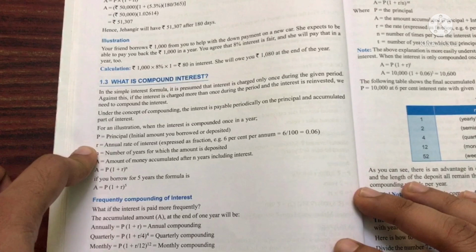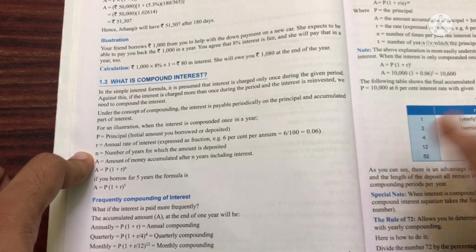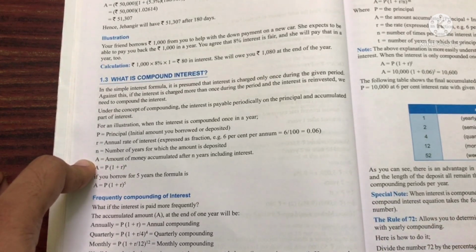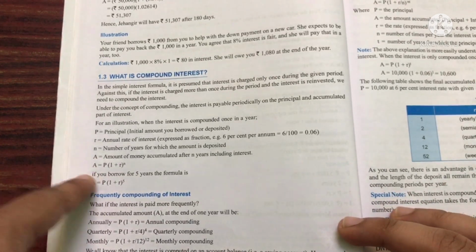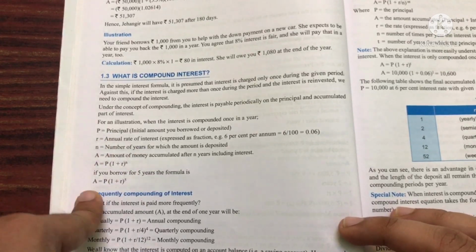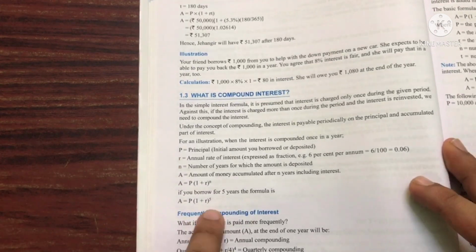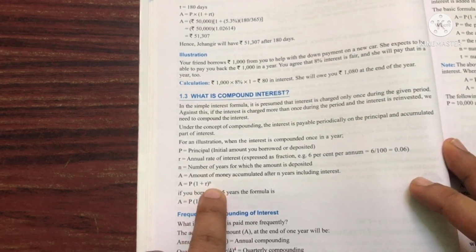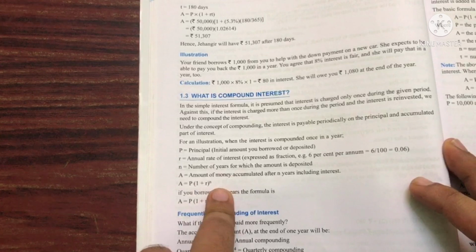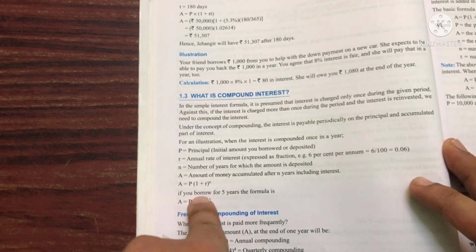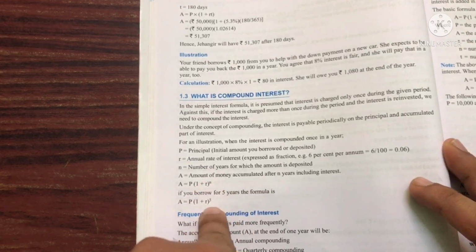As usual, P, rate of interest R, N means number of years, A is the total amount, how much money you are going to pay. So this is the compound interest formula. In the previous simple interest, the time period was outside the bracket, but in this case the time period N, number of years, will be the power. So that is the difference between simple interest and compound interest. For example, if we borrow for 5 years, then N will become 5.